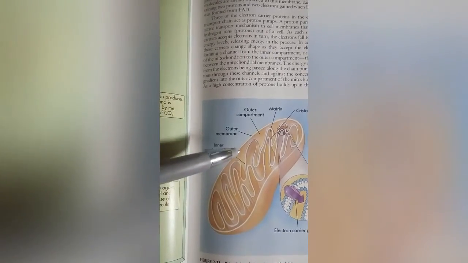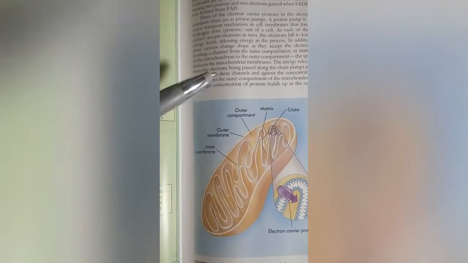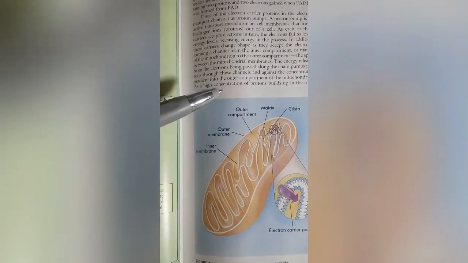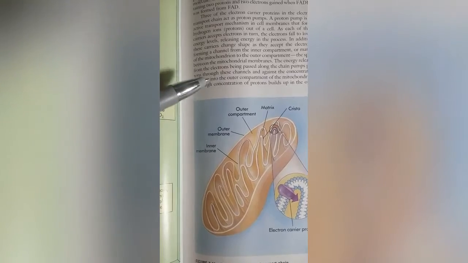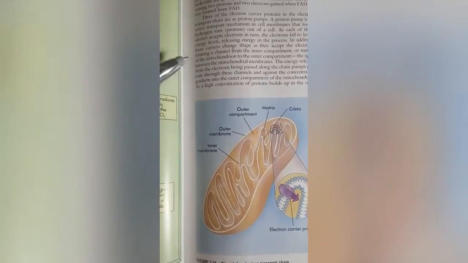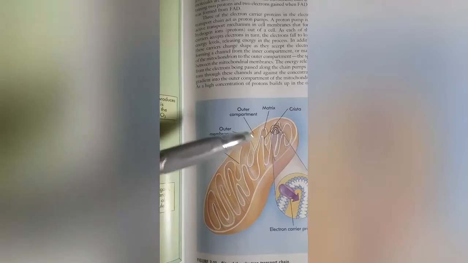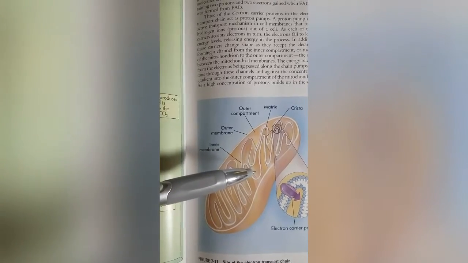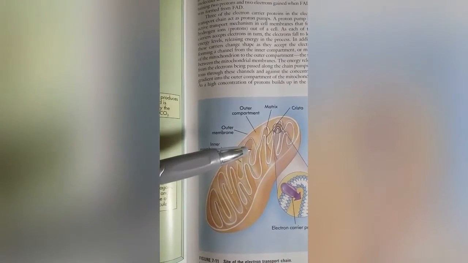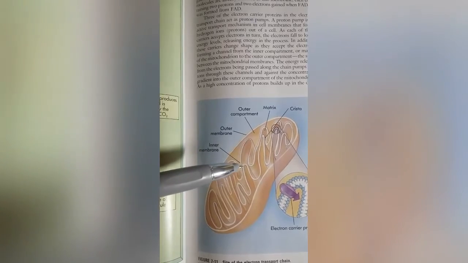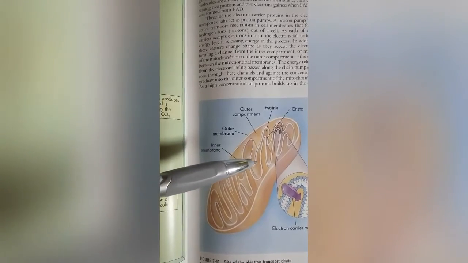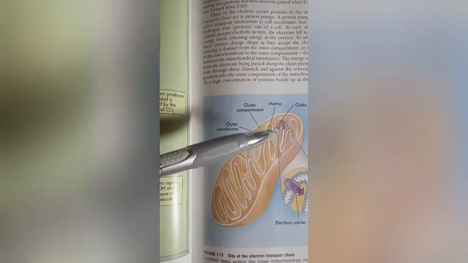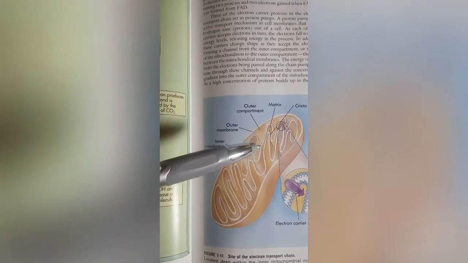As we know, everything that occurs in the mitochondria is aerobic. Glycolysis is anaerobic and occurs in the cytoplasm, but the Krebs cycle occurs in the matrix, and the electron transport chain occurs in the cristae, in this membrane here.